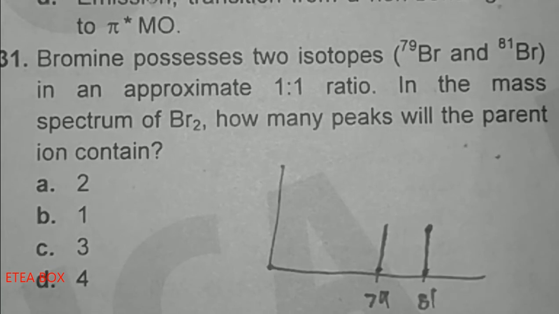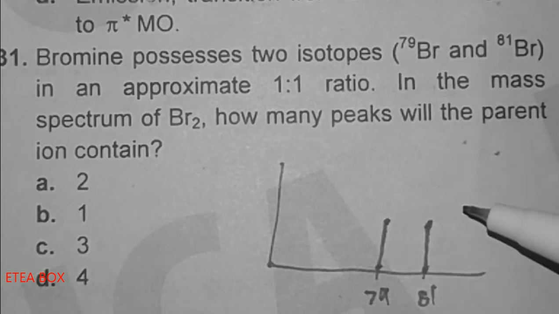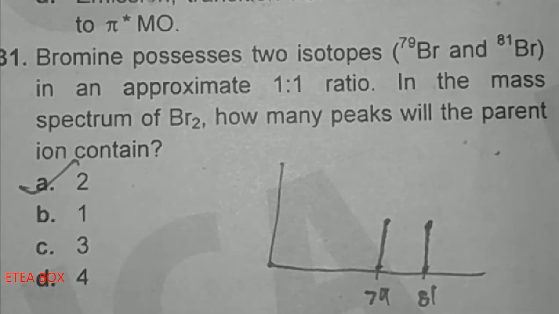Bromine possesses two isotopes, 79 and 81, in an approximate 1:1 ratio. In the mass spectrum of bromine, how many peaks will the parent ion contain? Look here, this one is bromine 79 and this one is bromine 81. They are found in approximately 1:1 ratio, so that's why their peaks will be the same in the mass spectrometer. When the peaks are the same, there will be two parent peaks. Option A is the correct one.